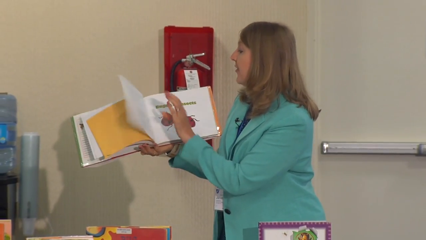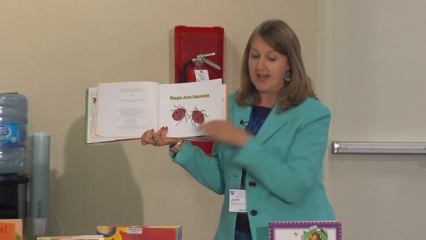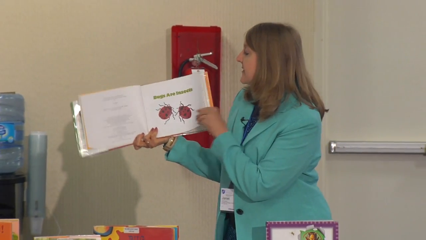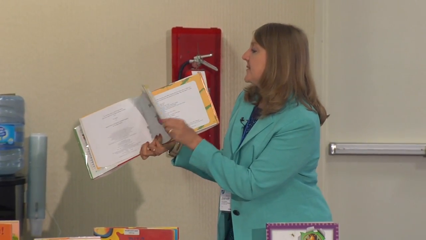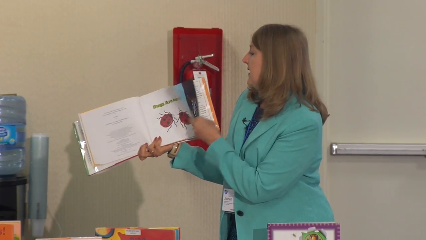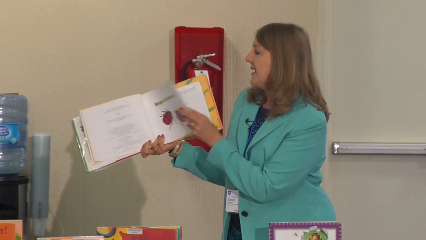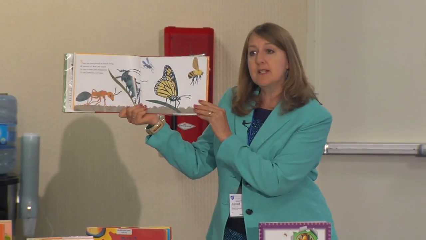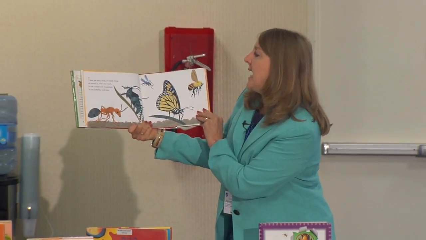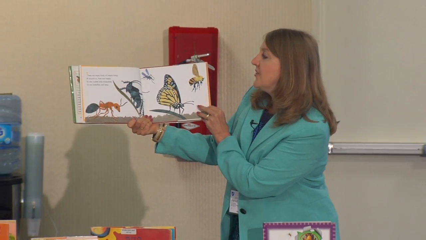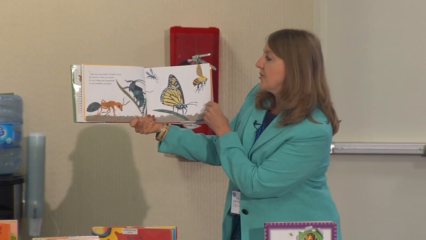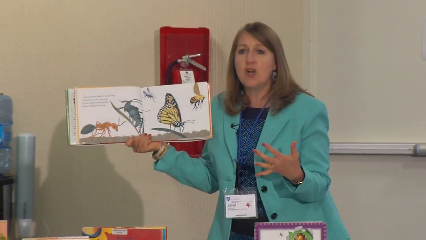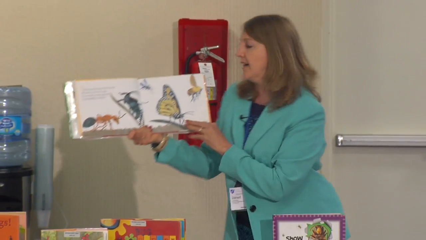Now, it doesn't have all the features of an informational text yet. This one does. But it has some of them. It has some important words pulled out. You might see some bolded, important vocabulary. But this starts giving some information like there are many kinds of insects living all around us. Ants are insects, so are crickets and mosquitoes, so are butterflies and bees. Now, they already know this because they've been hearing it all along.